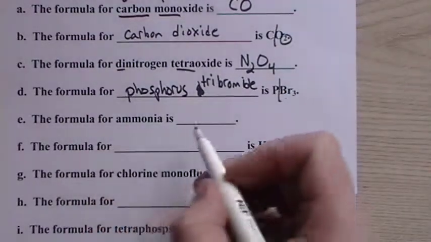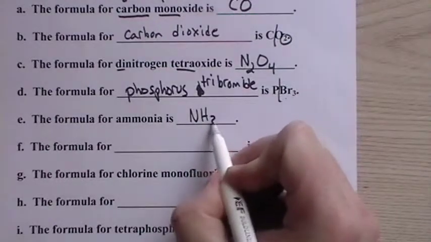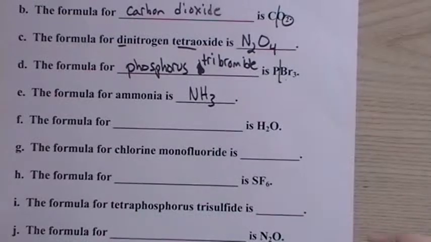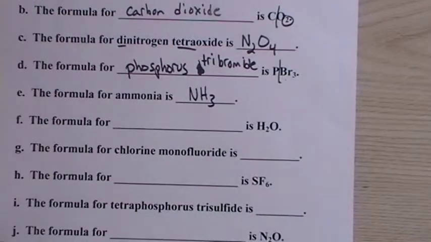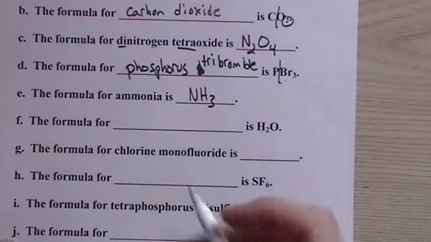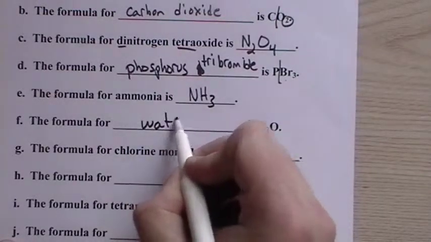The formula for ammonia. Now, this is NH3. We don't call it nitrogen trihydride because ammonia was a compound that was known for centuries before they came up with the standard IUPAC naming system. So some of these names just stick, like this next one. This is water, H2O.